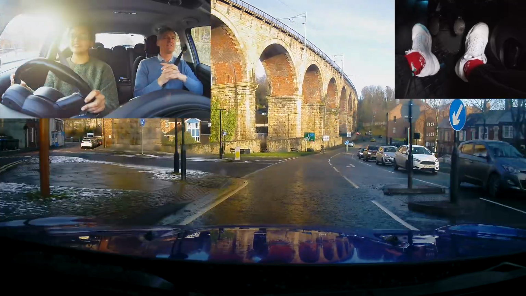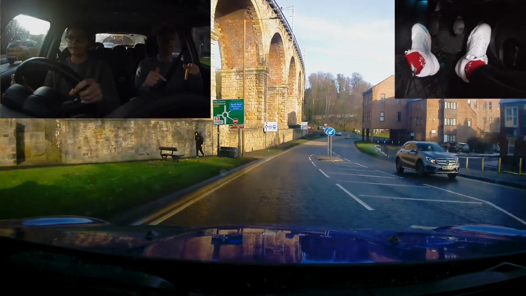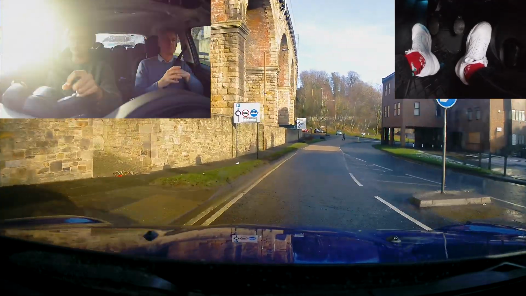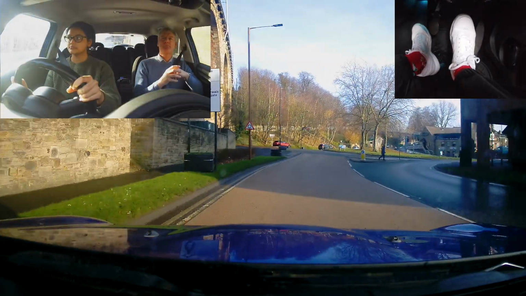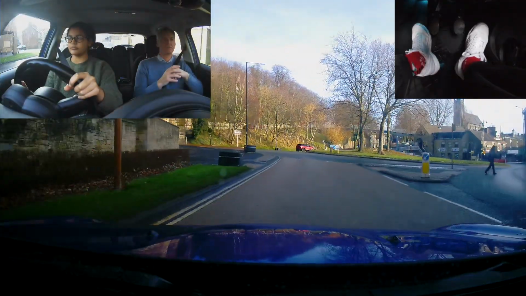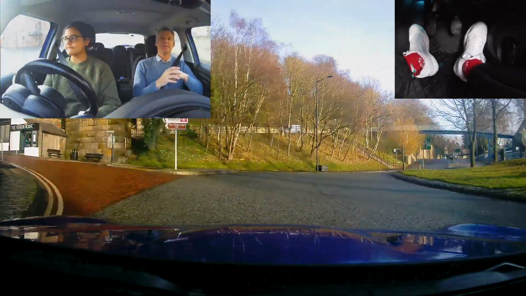Roundabout. Go right. Sunderland. Sunderland, straight ahead. There's no road markings. You keep to the left. There's no one on the right, so I keep straight going, back on the gas. Lovely. Like it.